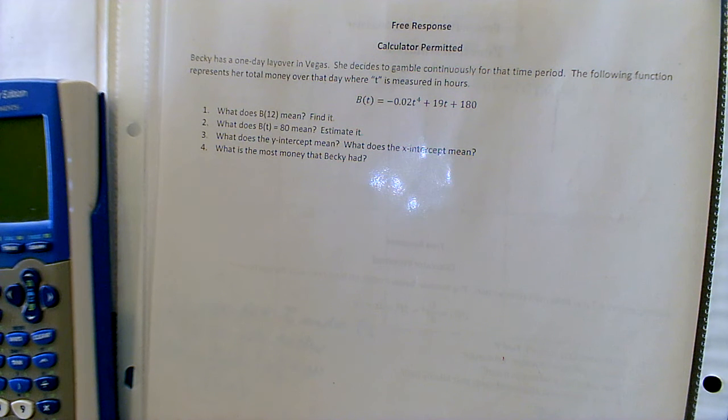Just as a heads up, when you get to the calculator part, like actually having to graph it, this is a different scenario than the Pokemon one, right? So you may have to change the window for it to make sense for this graph. Don't be afraid to play around with those window numbers.